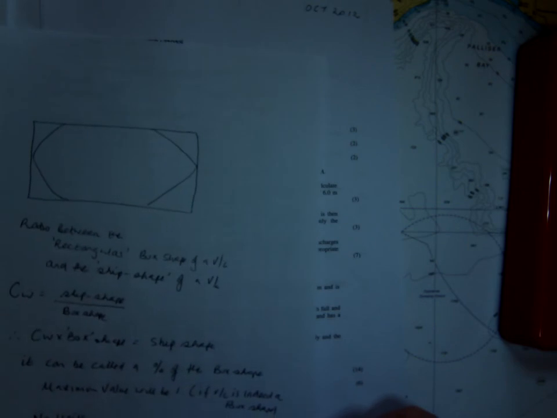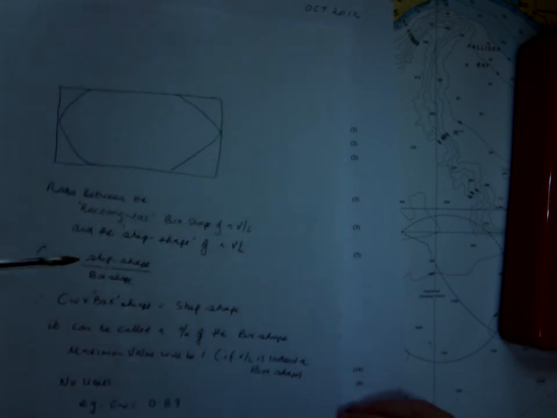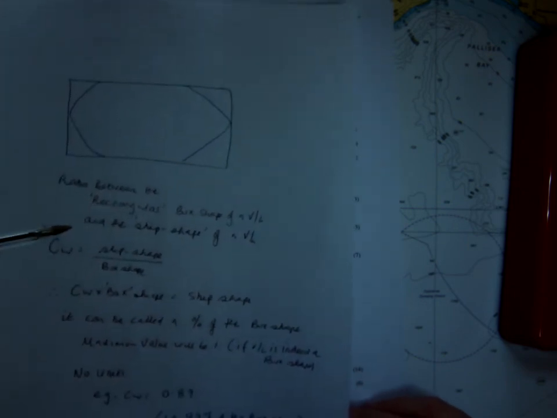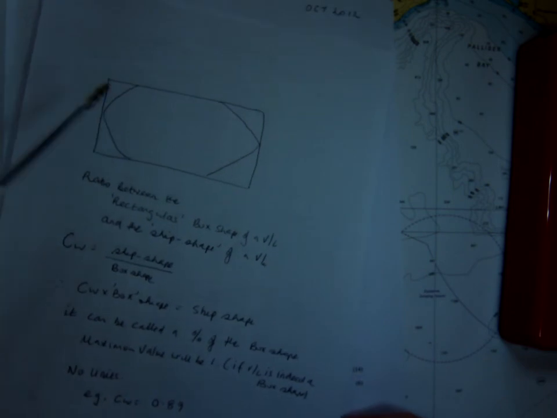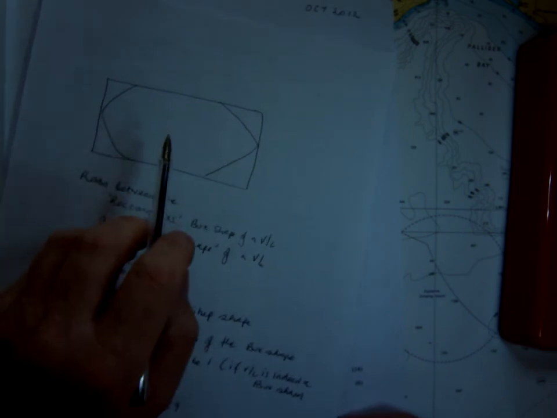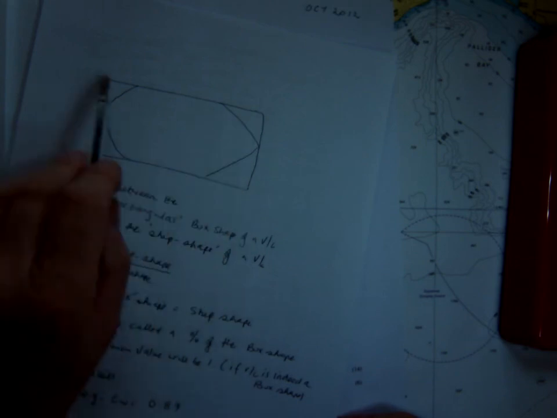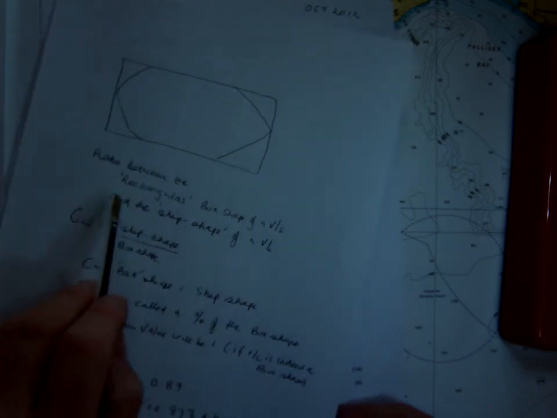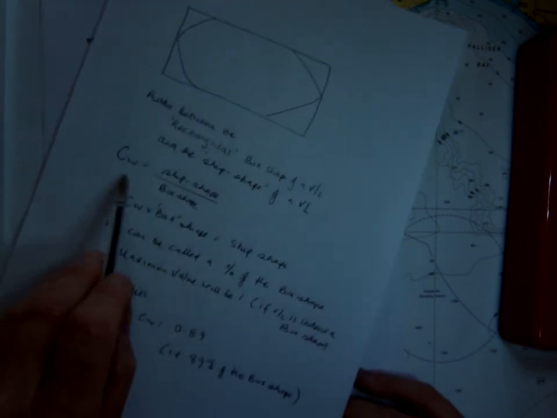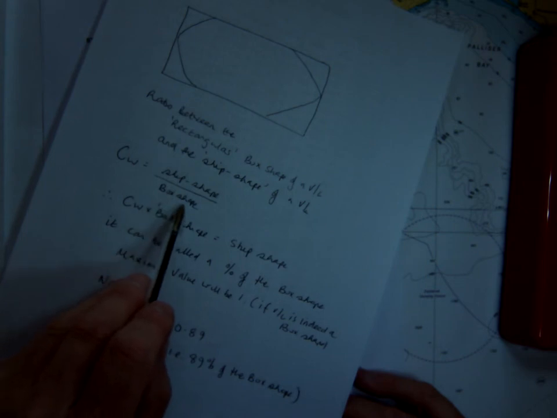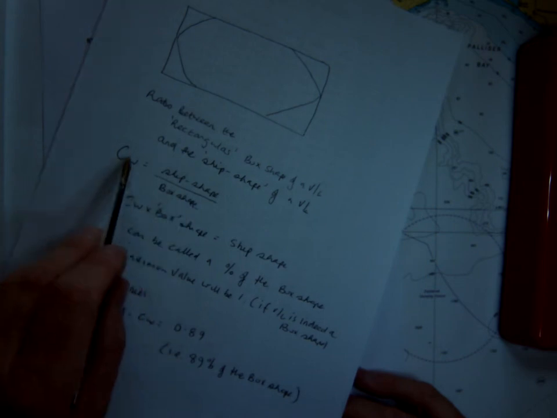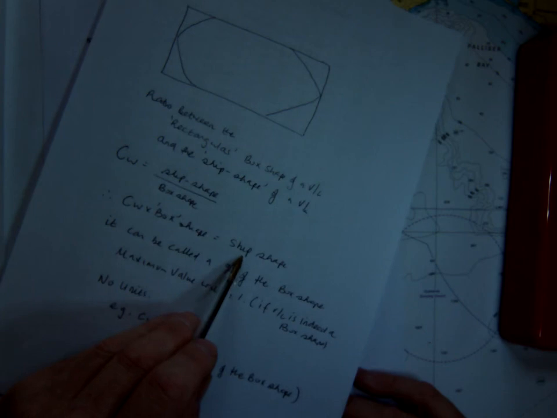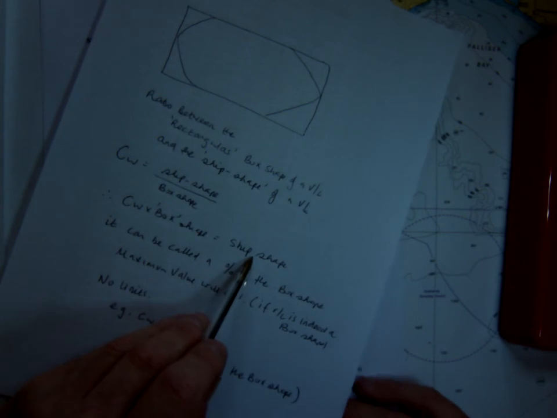The CW, or water plane coefficient, on your formula sheet you have a formula for CW. You could write that down for this answer, but also you can make a brief sketch to show that the water plane coefficient is the ratio between the rectangular shape of a box-shaped vessel and the actual ship shape of the vessel. So if we were to write it as a formula, CW would be the ship shape divided by the box shape, or CW times the box shape would be your ship shape water plane area.